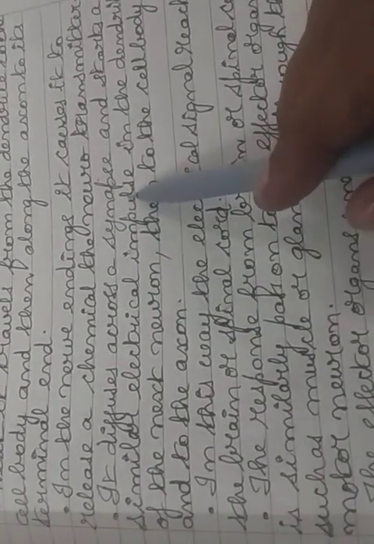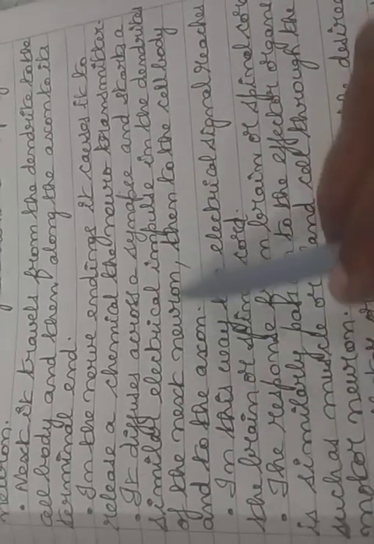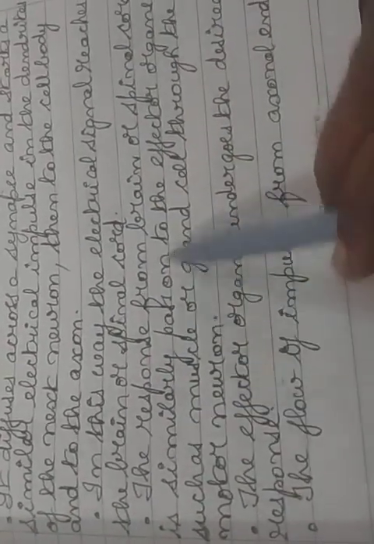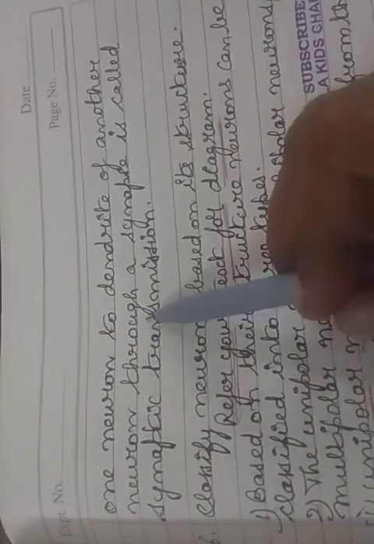It diffuses across a synapse and starts a similar electrical impulse in the dendrites of the next neuron, then to the cell body and to the axon. In this way, the electrical signal reaches the brain or spinal cord. The response from the brain or spinal cord is similarly passed on to the effector organs such as muscle or gland cell through the motor neuron. The effector organ undergoes the desired response. The flow of impulse from the axonal end of one neuron to the dendrite of another neuron through a synapse is called synaptic transmission.